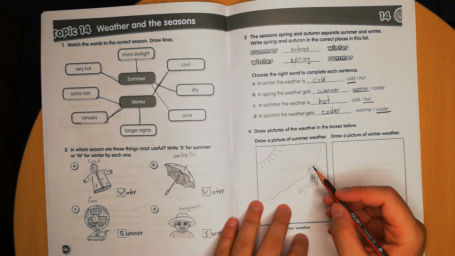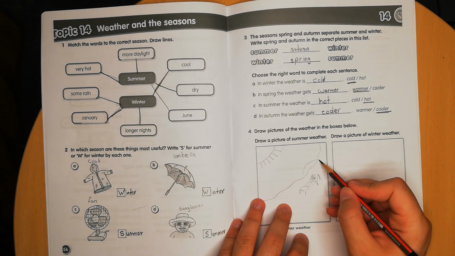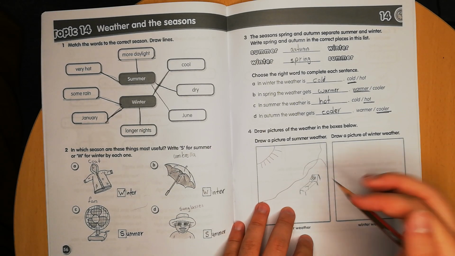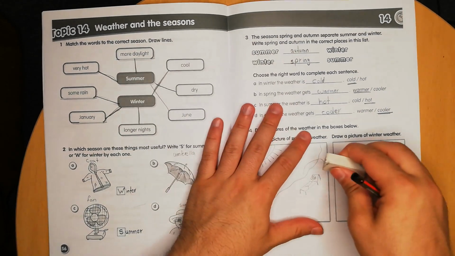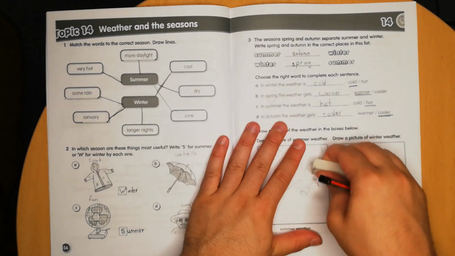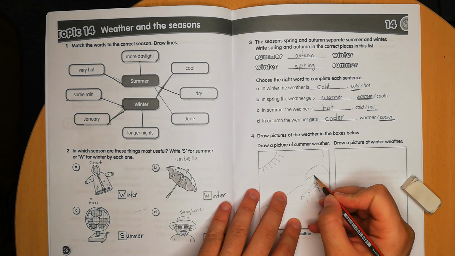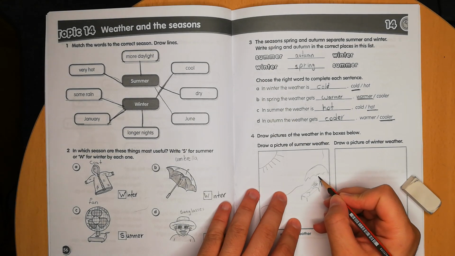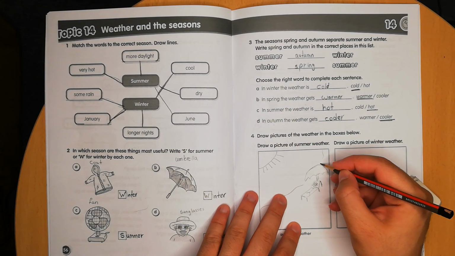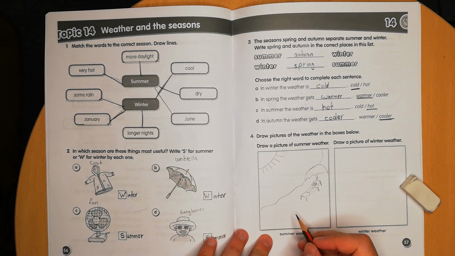There's a big umbrella, maybe as well. If we draw the umbrella, the line is not here. The umbrella is hung up here to protect them from the sun.